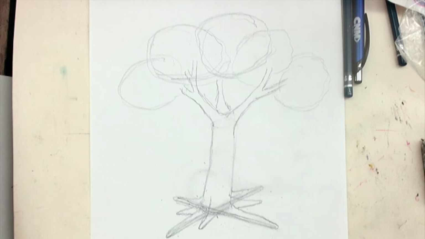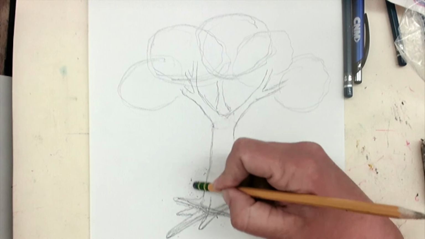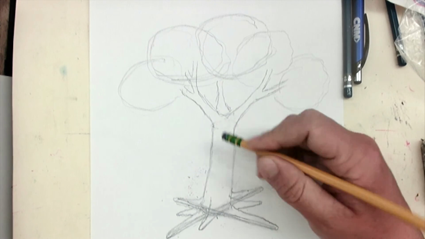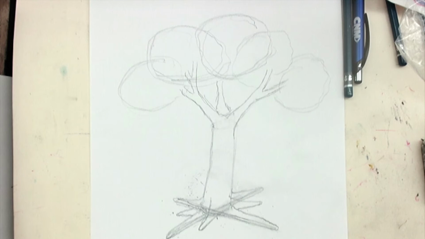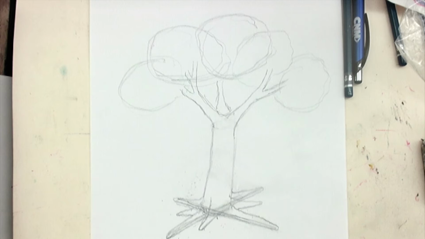Alright, so we've basically got our tree sketched in and planned. And now we're going to get into the final construction. All of these steps I'd want to do really light. I do them a little darker in the demo than I would normally, just so that they are visible on camera. But you only want to sketch this stuff dark enough so that you can see it.